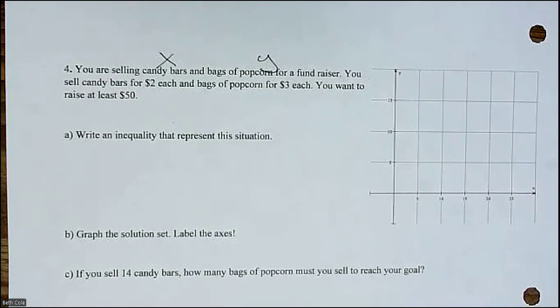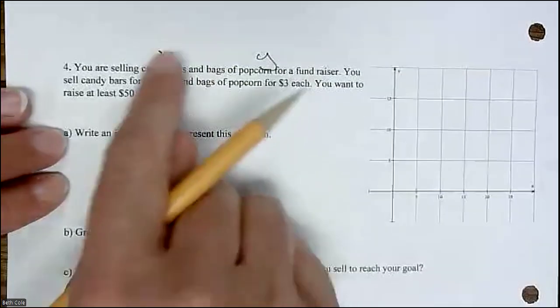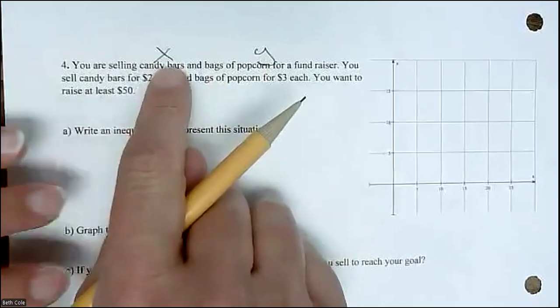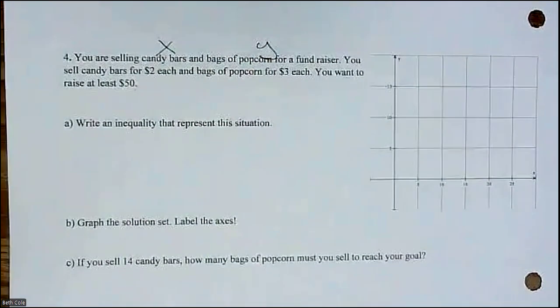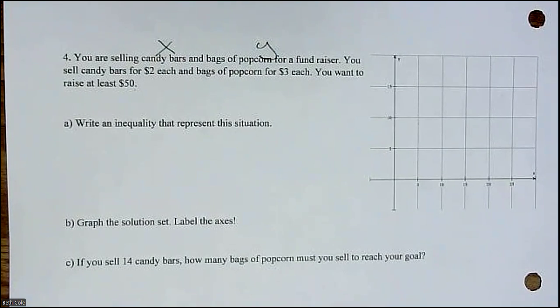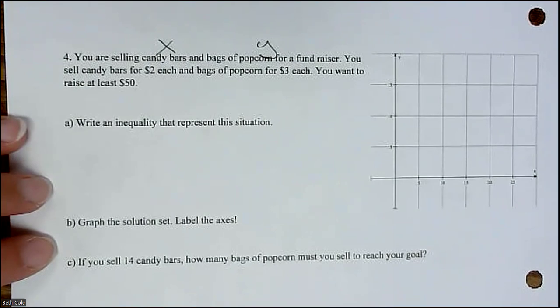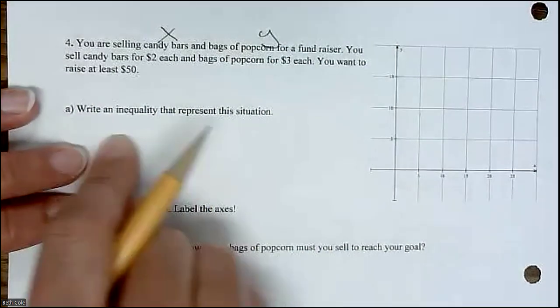All right, what I want you to try and do is write the inequality on your own. Can you guys all give that a try? I want you to read this, use your common sense, put it together. Candy bars is X, popcorn is Y. Try and write it. Some of you are on the graph already. What do you think?